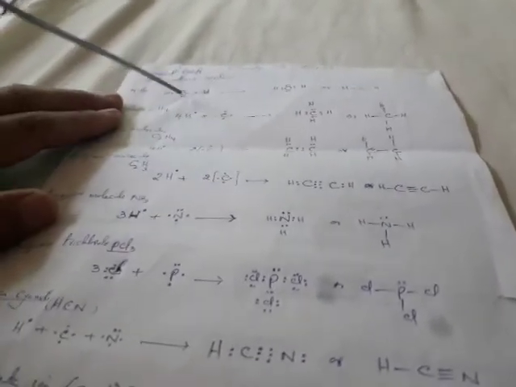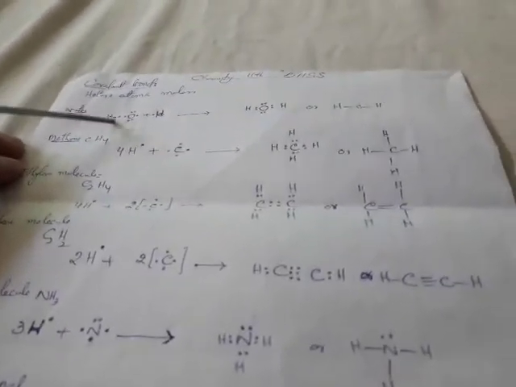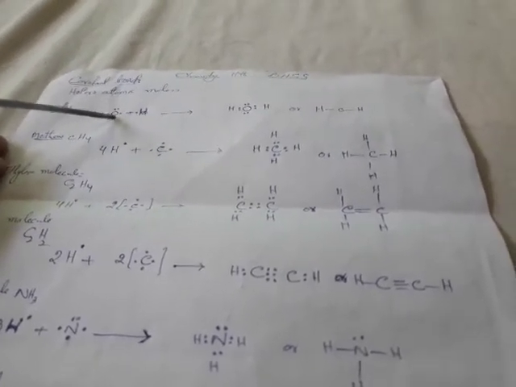Now then, as far as heteroatomic molecules are concerned, where we see how this covalent bond is formed, the best example I will show here is water. In the formation of this water molecule, we see the ionization energy of the hydrogen atom is very high, and similarly the ionization enthalpy of this oxygen atom is also very high. So the formation of an ionic bond here is not possible.